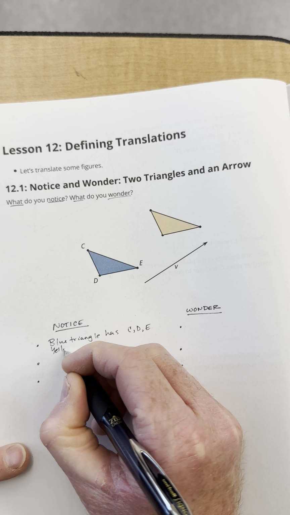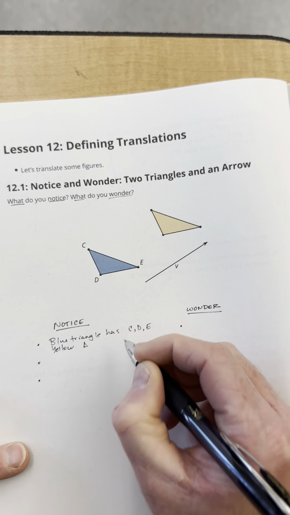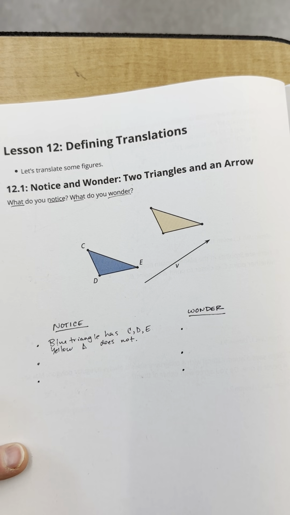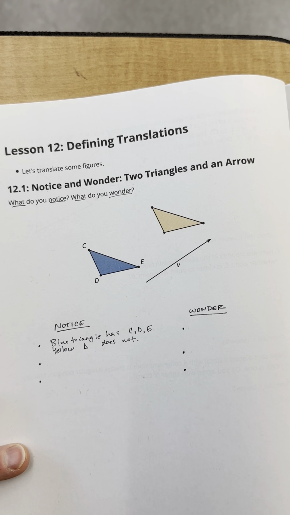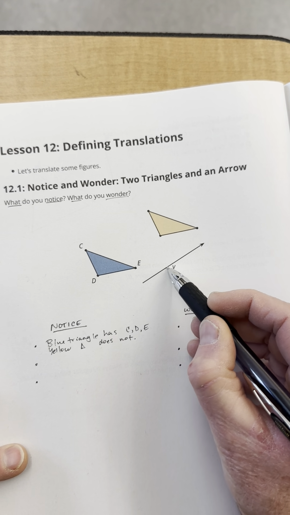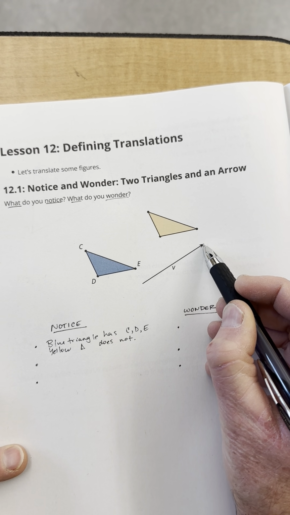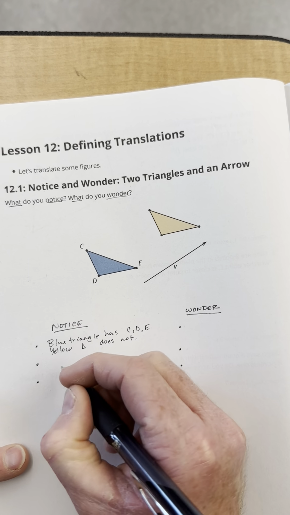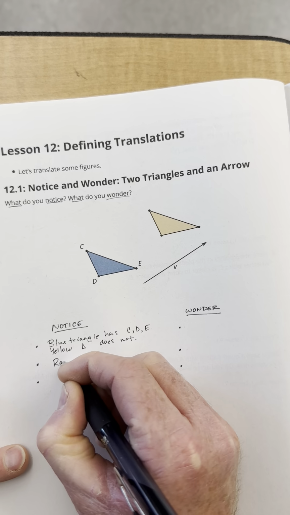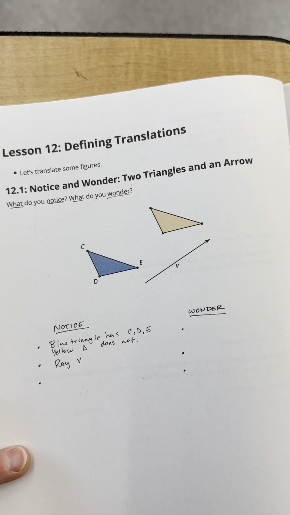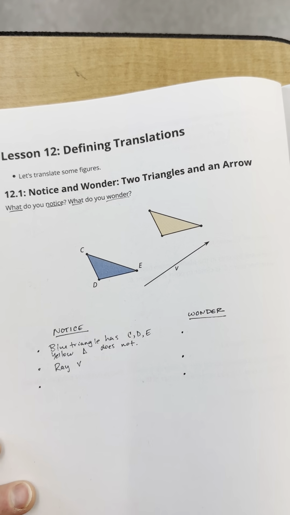That's close enough. Yellow triangle does not. A lot of people noticed that there was what looks like a ray called V. So, ray V. So a lot of people noticed ray V just sitting over here.